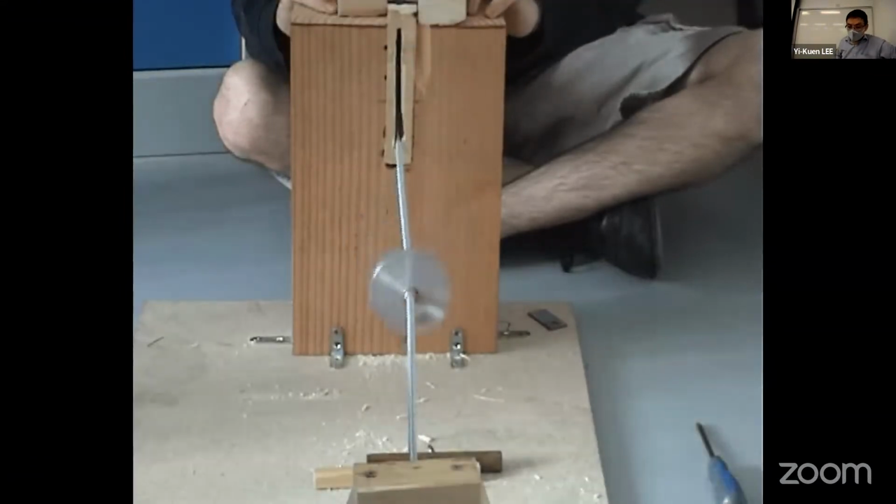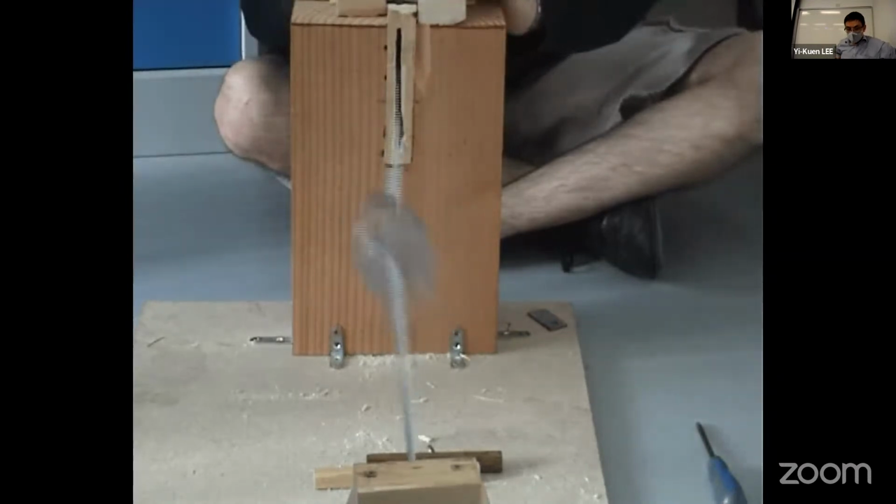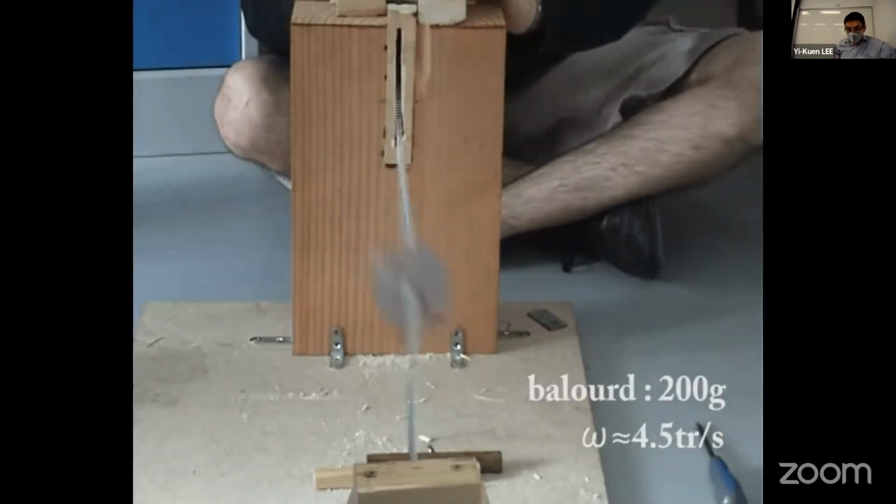This is a typical problem for a rotating machine.